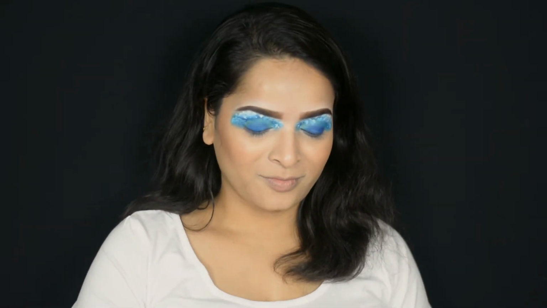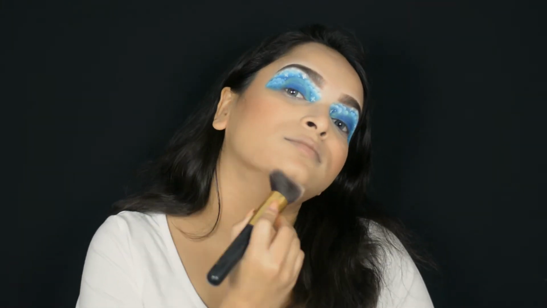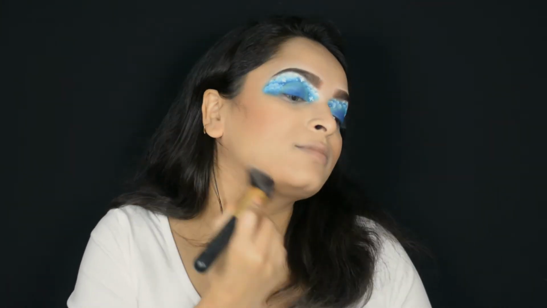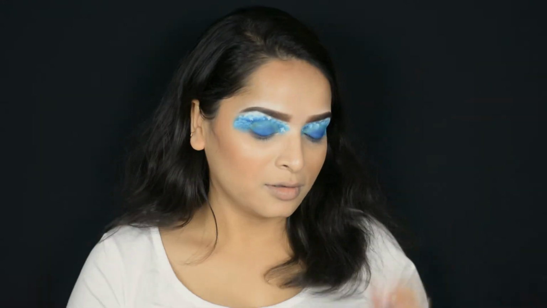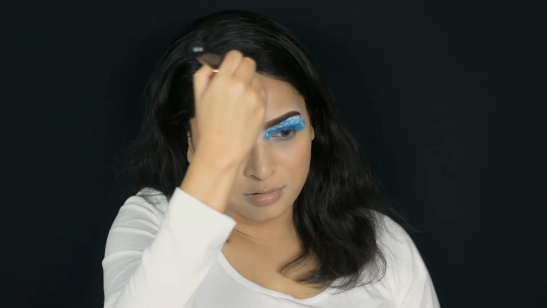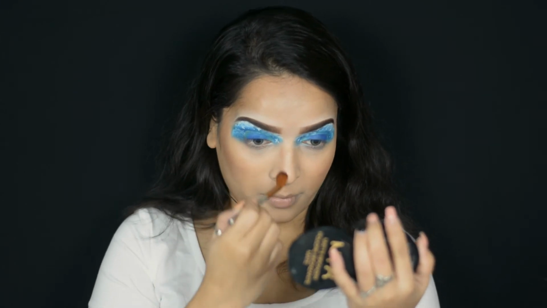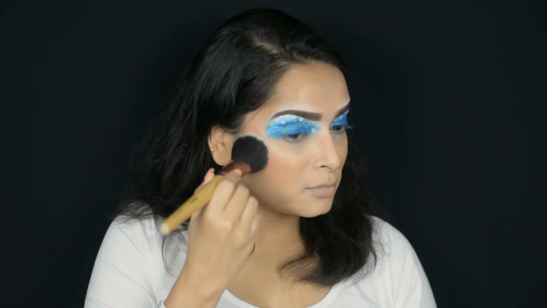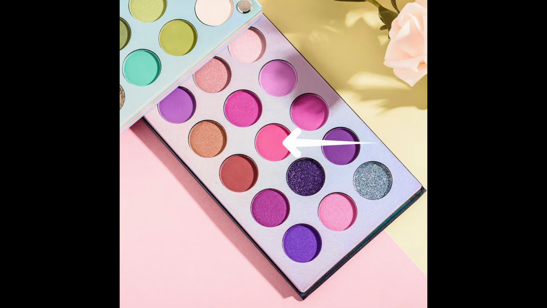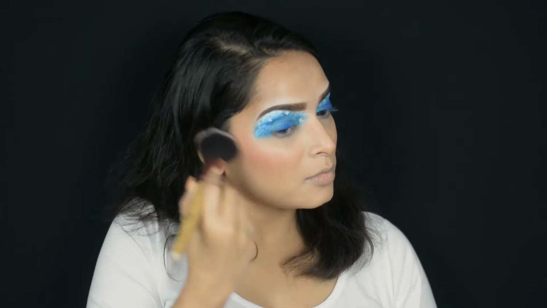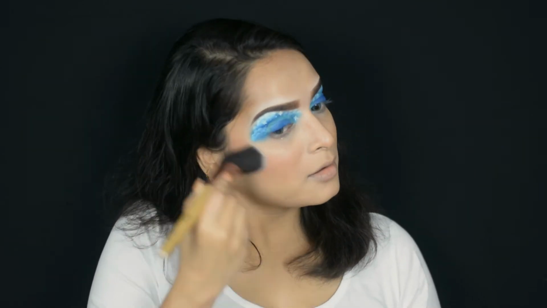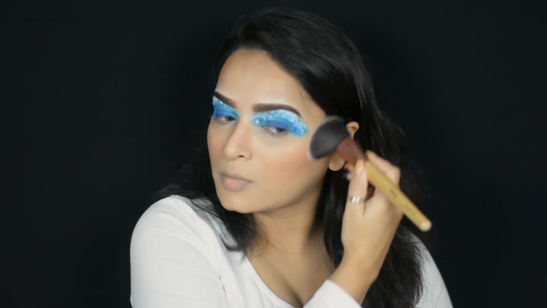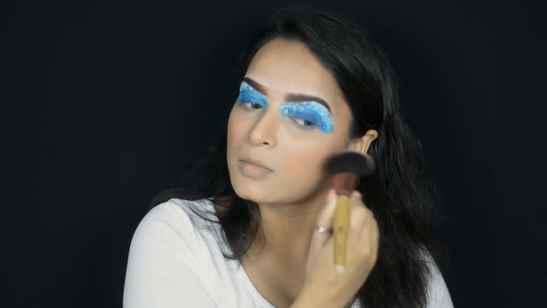Okay, let's start again. Applying on jawline, on hairline, and on nose. Now for blush, I am applying this color from this palette and applying on cheeks, and on nose.